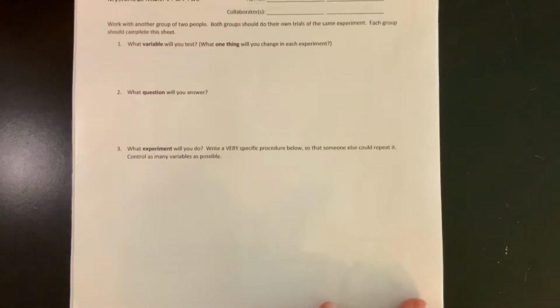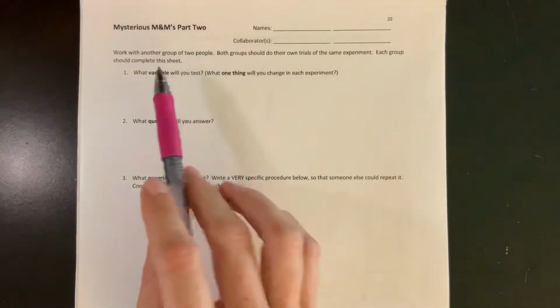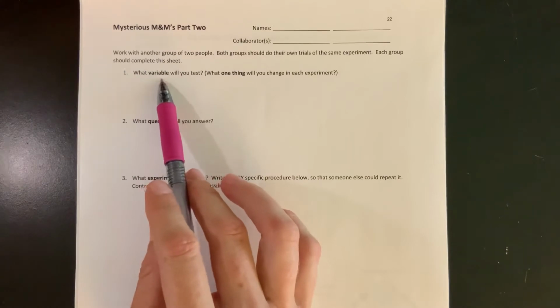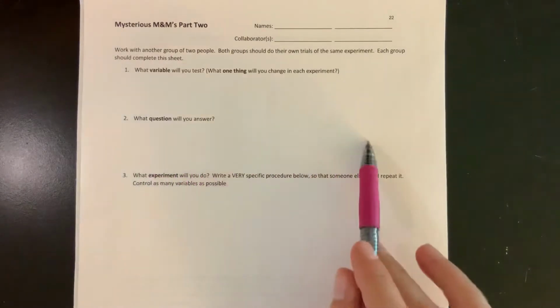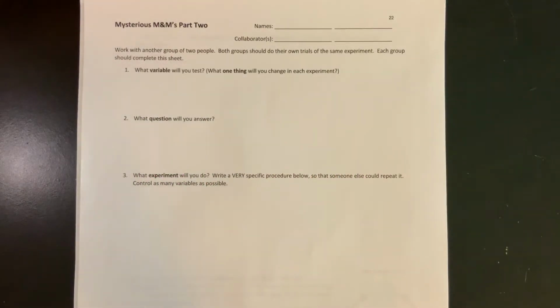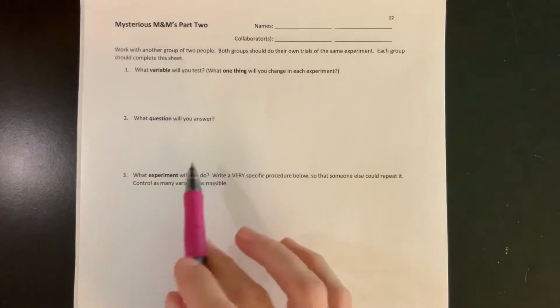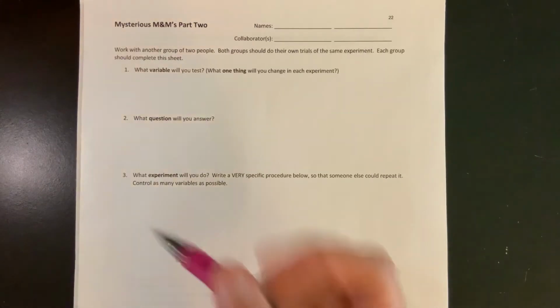So on the next page, you are going to choose one of these variables. Okay, so let's say I decide the temperature of the water. You're going to state the question. So do M&Ms dissolve faster in boiling water than they do in ice water? Be very specific. And then give a very specific experiment.